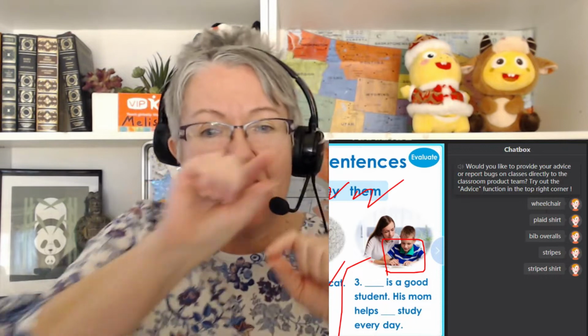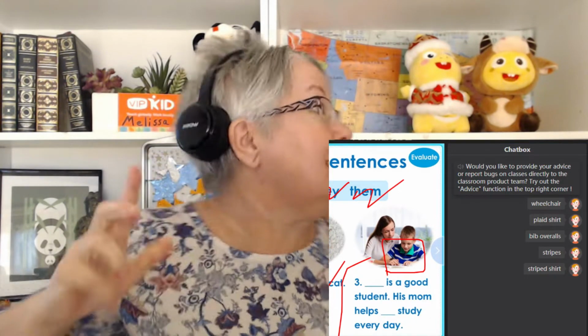Okay. Another thing that you can look for is if they have a stripe shirt on. So I've got one here where the little boy is wearing a striped shirt. So I will say, you know, it has lines like this. I will say, and I'll say stripes. These are stripes. So he is wearing a striped shirt. Again, I'm typing this in the chat box, striped shirt.